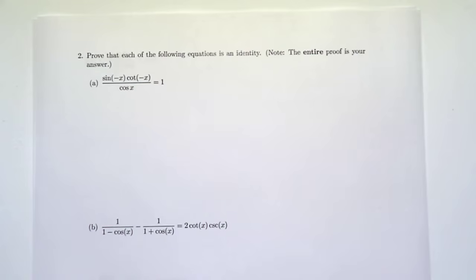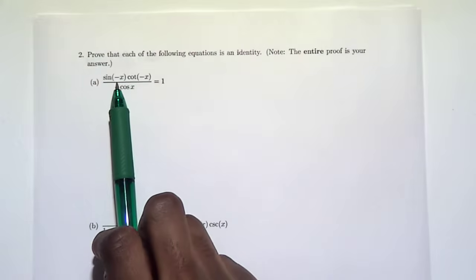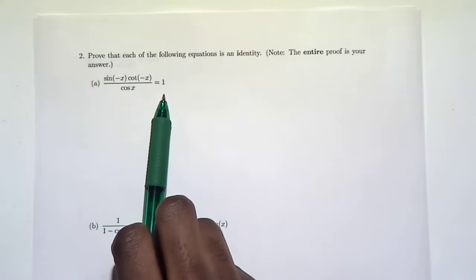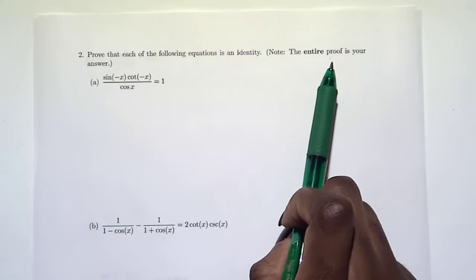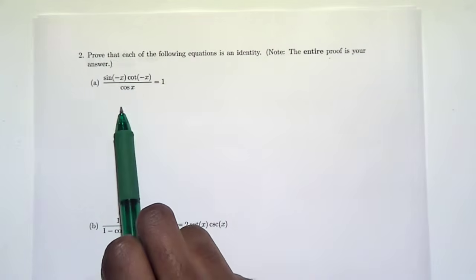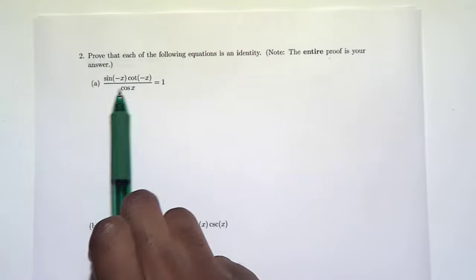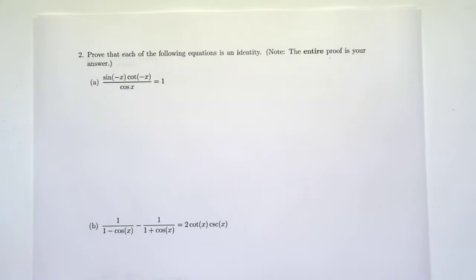All right, so it just says prove that each of the following is an identity. One thing to notice is the answer is already here. We know what this thing equals. So the entire proof, all of your work, is your answer. You have to show all of your steps, and your steps are the answer. You already know this is going to equal 1. You just have to show that it's true by rewriting the complicated side. All right, so let's get started.